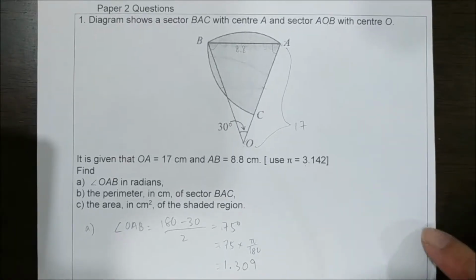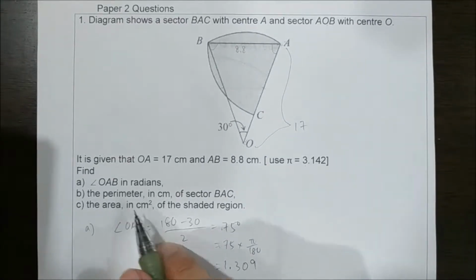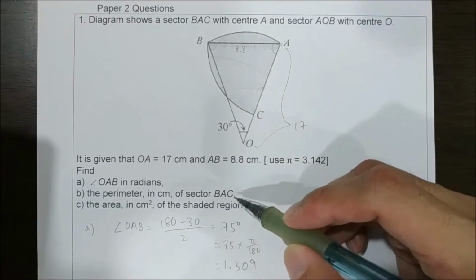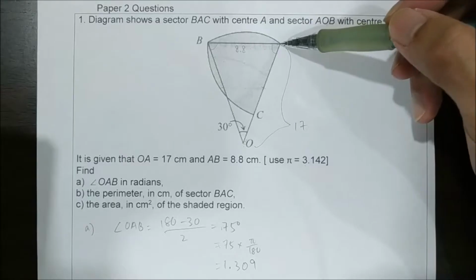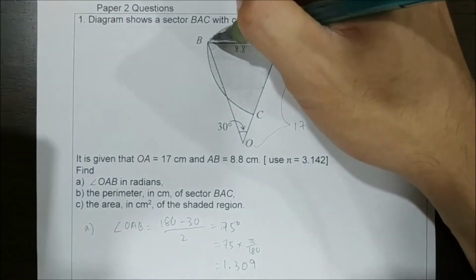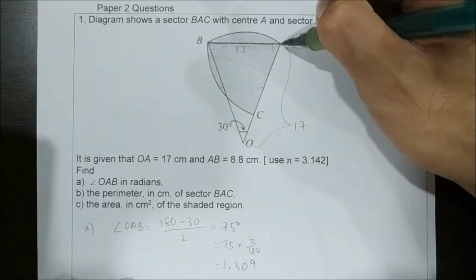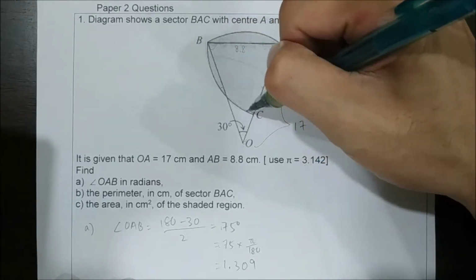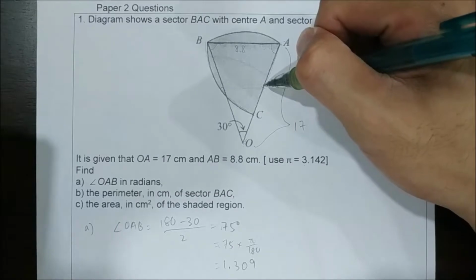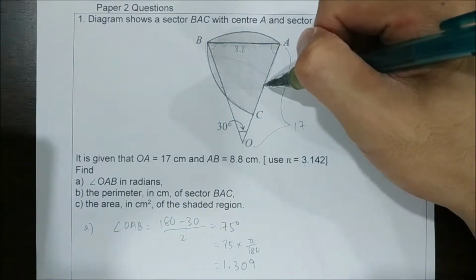Question B. The perimeter of sector BAC. The perimeter of sector BAC means we are looking for this plus this plus this, the arc length. So this part and this part are the radius of this sector.